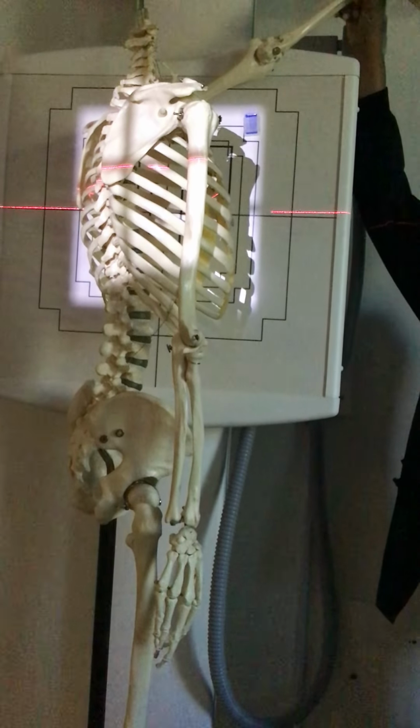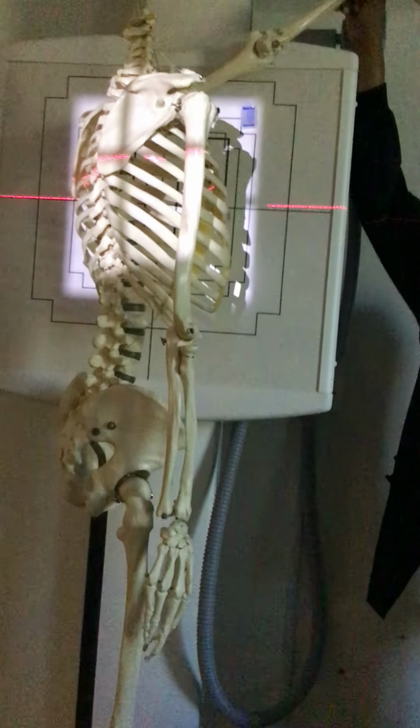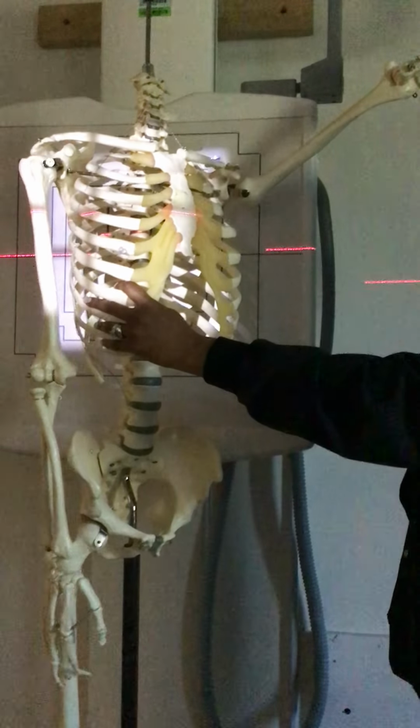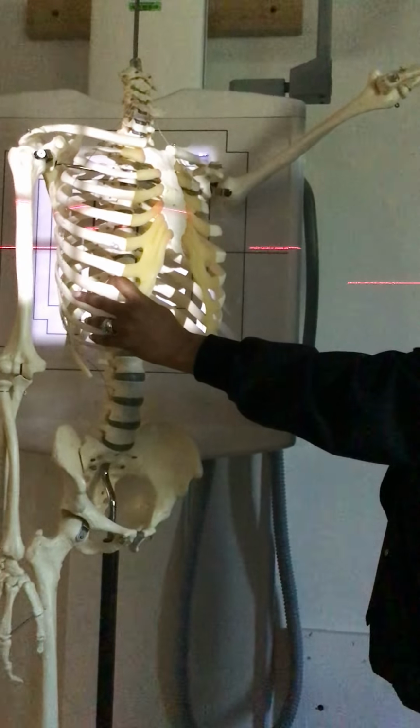Yeah, and which side is elongated? Right. So let's do, I didn't do the RPO, did I? Did I do all of them? You just did, I think.